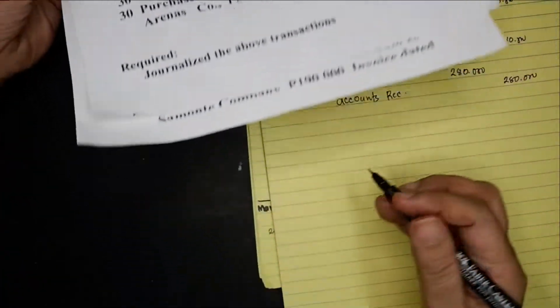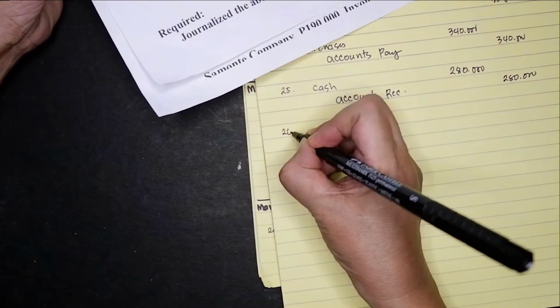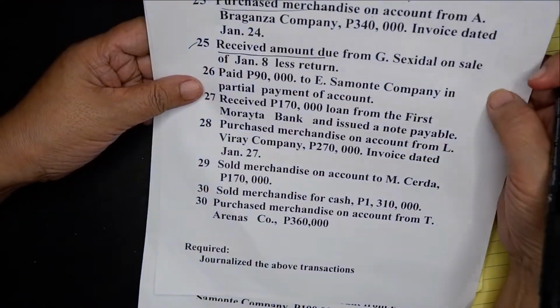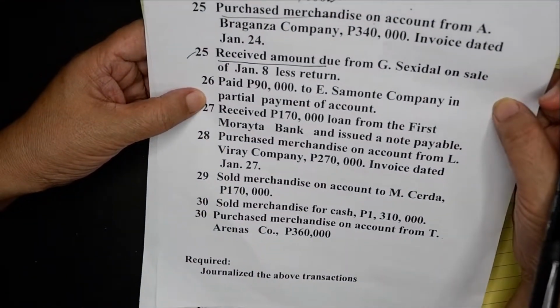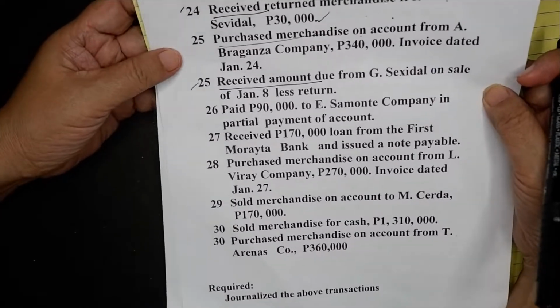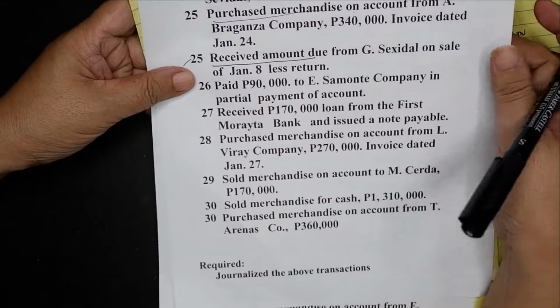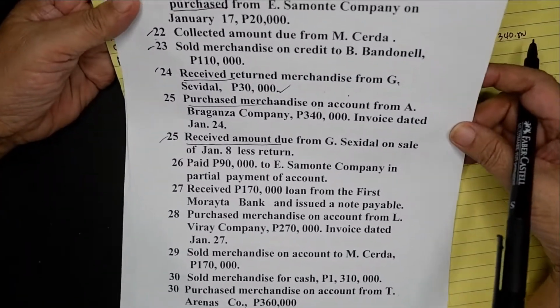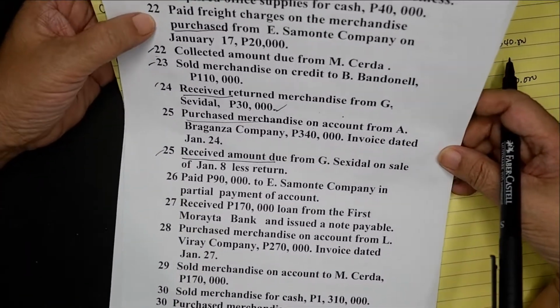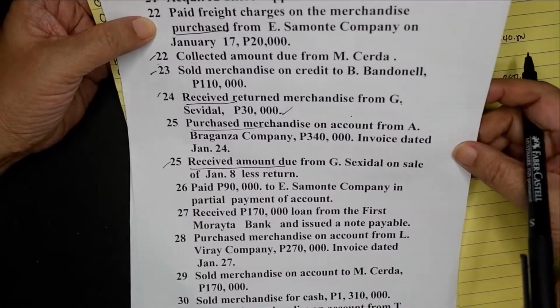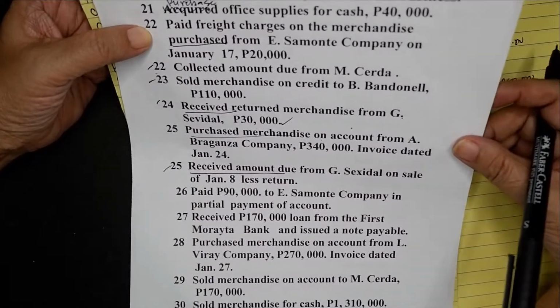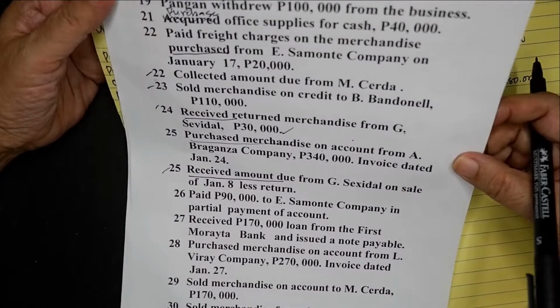Next, 26. Paid 90,000 to Isa Monte Company as partial payment of account. So, we're going to pay. It means cash is on the credit side. Isamonte. Here, we purchase, paid freight charges. Okay. On January 17.